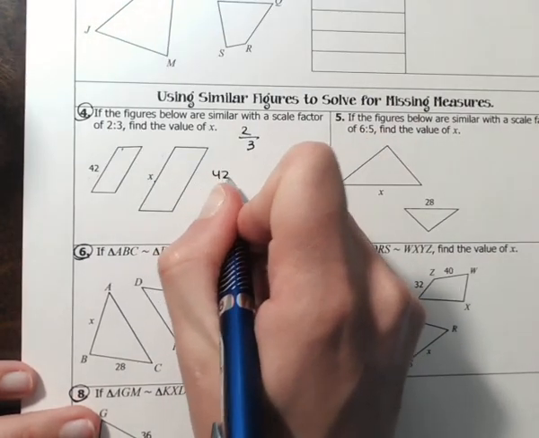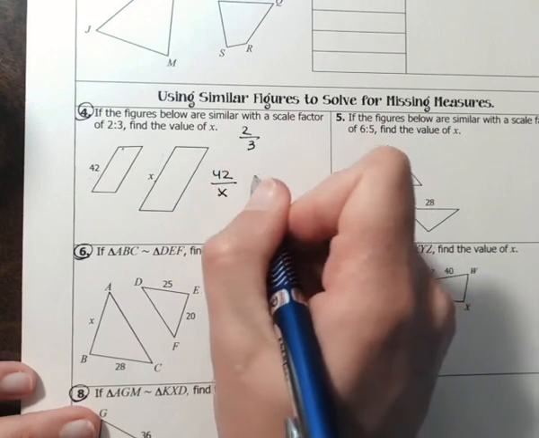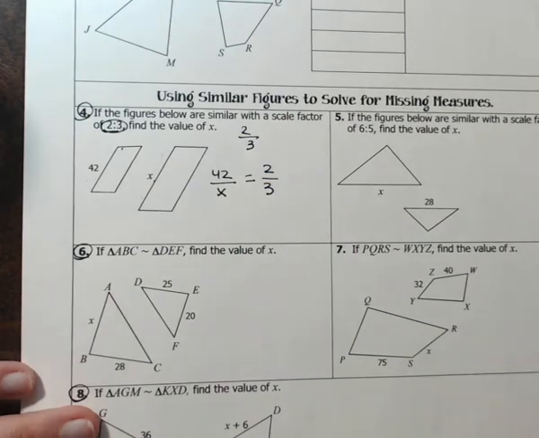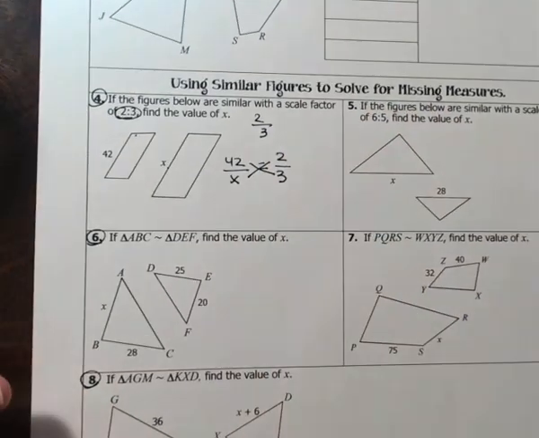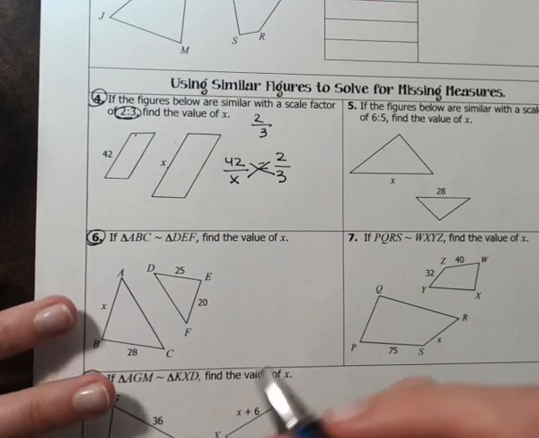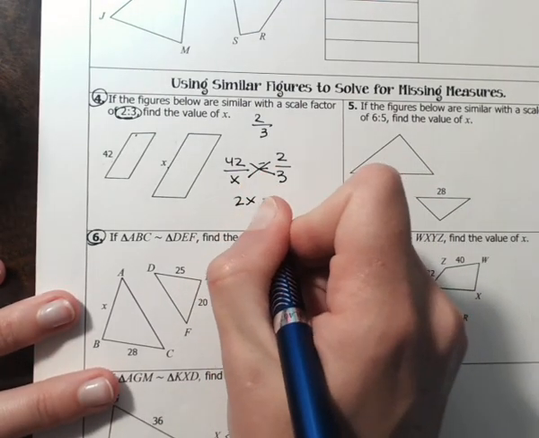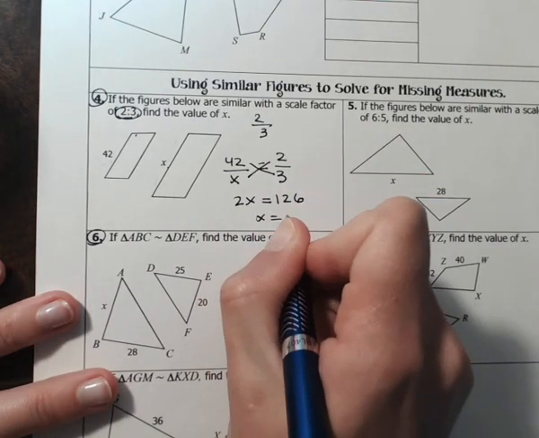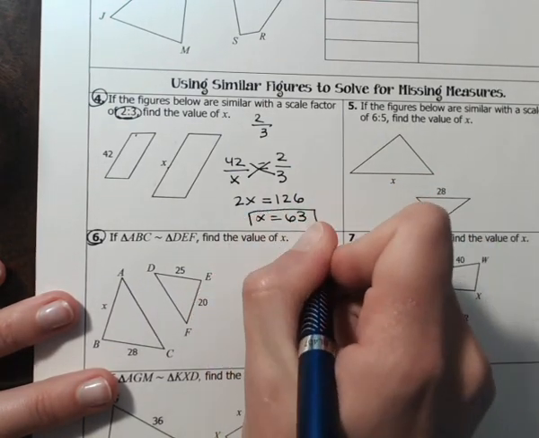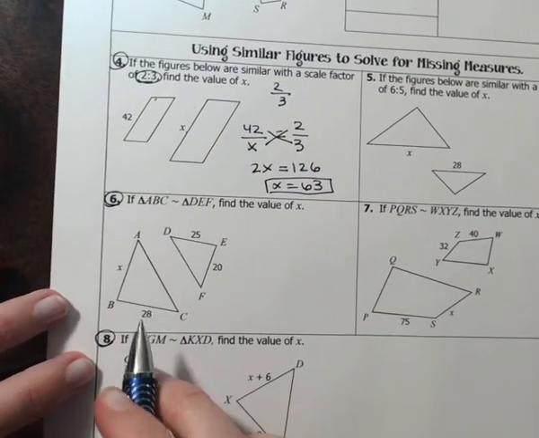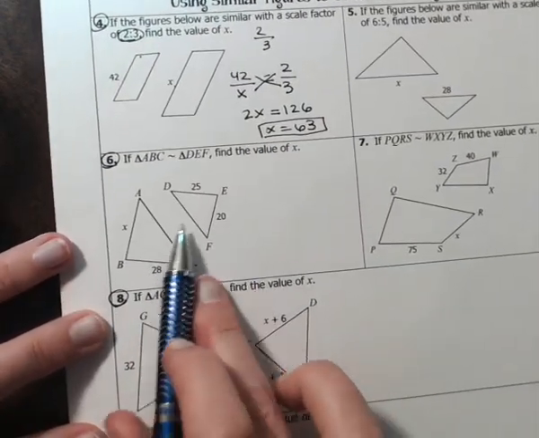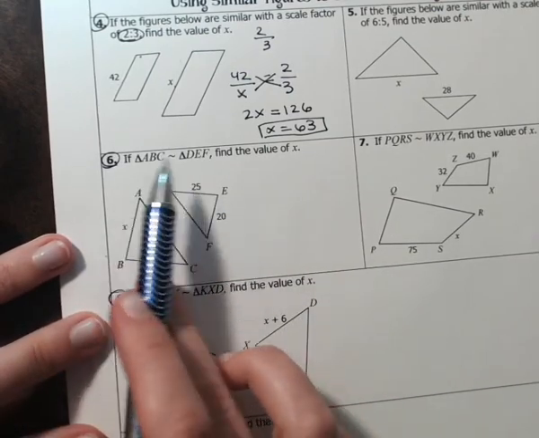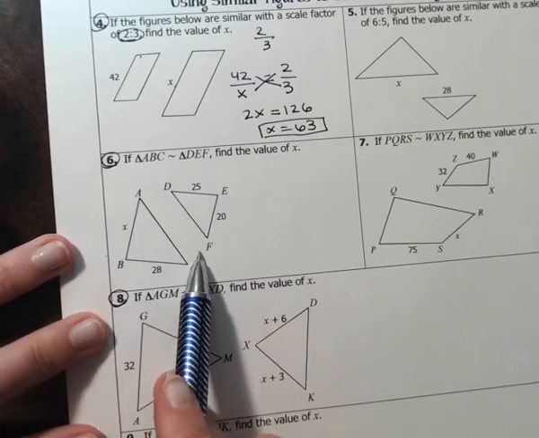We'll put the smaller triangle on top, since the smaller number's on top, and we're going to set it equal to the scale factor. This is how you solve a problem when they give you the scale factor. Then you're going to cross multiply and solve the equation. So x equals 63. If they don't give you the scale factor, you're still going to create proportions to cross multiply and solve, because we know that they grow. These are similar triangles. Each side has to grow or shrink by the same amount.